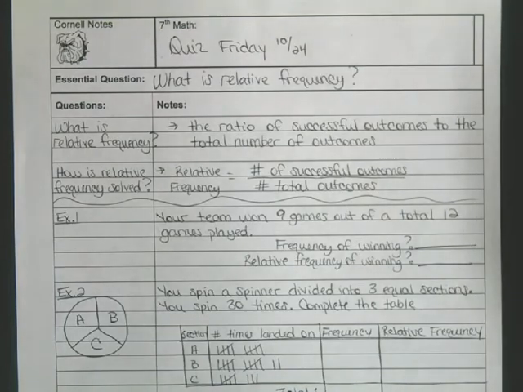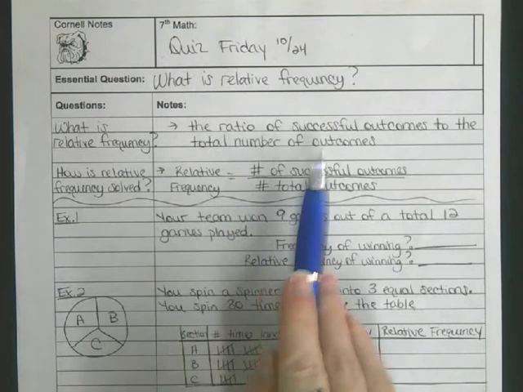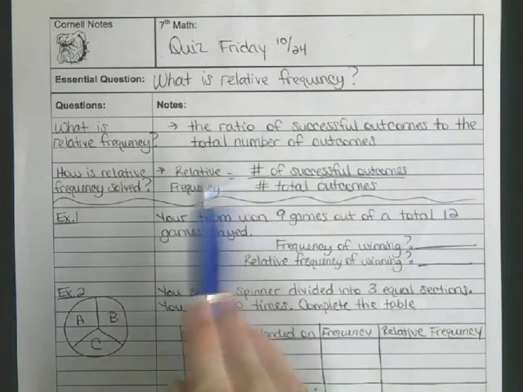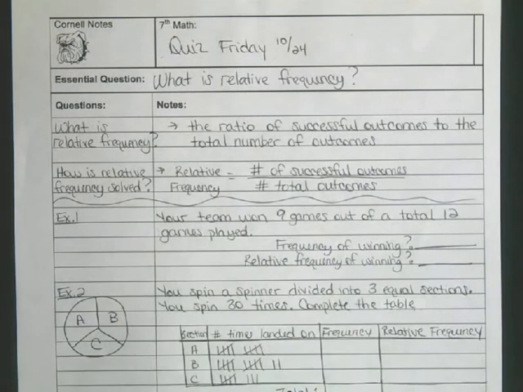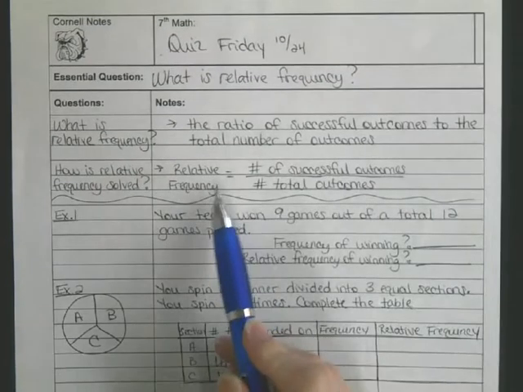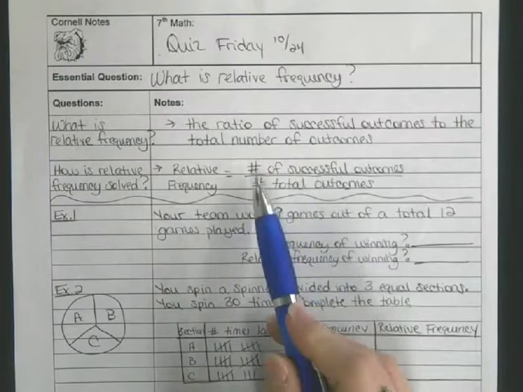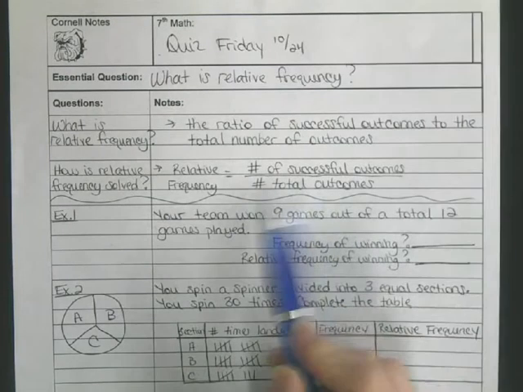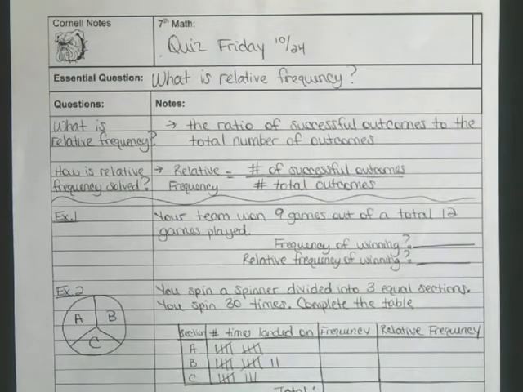Well, relative frequency is the ratio of successful outcomes to the total number of outcomes. So how do we solve that? To solve relative frequency, we just put the number of successful outcomes over the number of total outcomes. Writing relative frequency is very similar to writing probability. So let me show you what I mean.